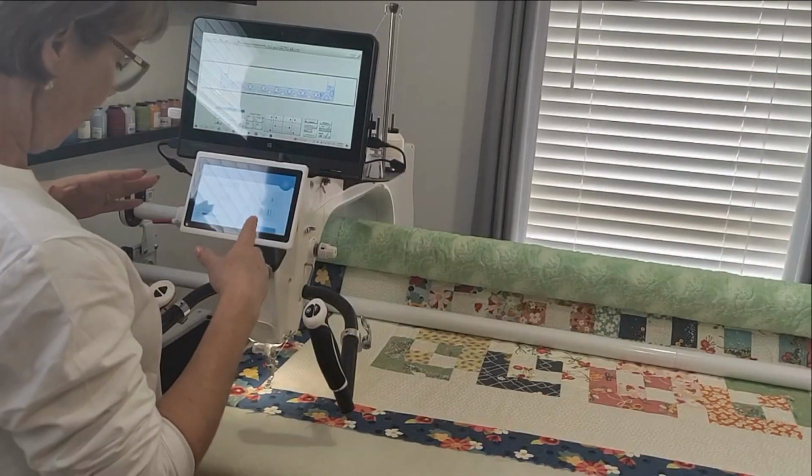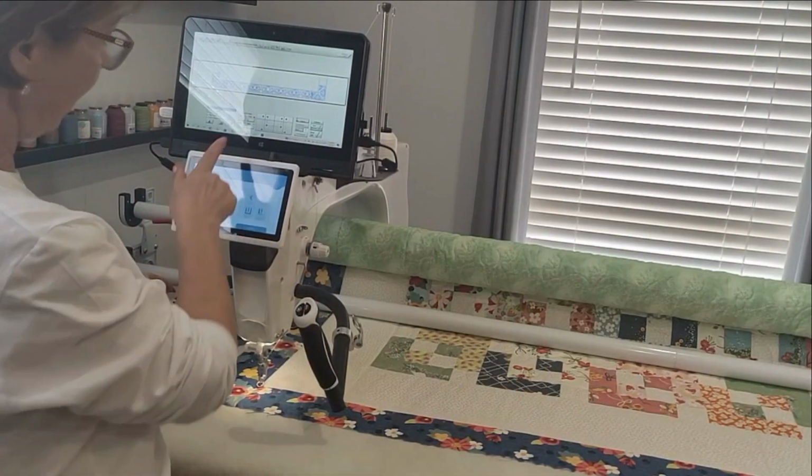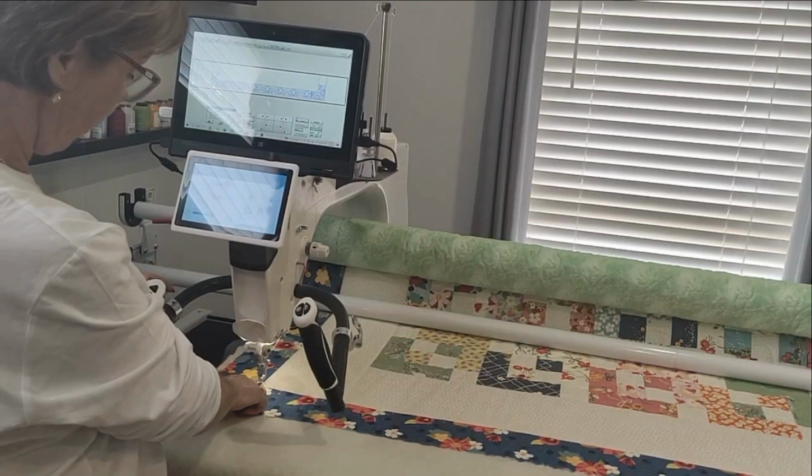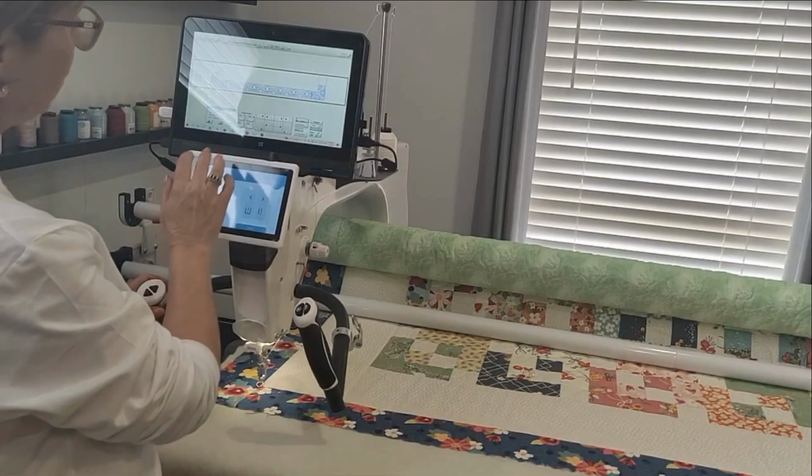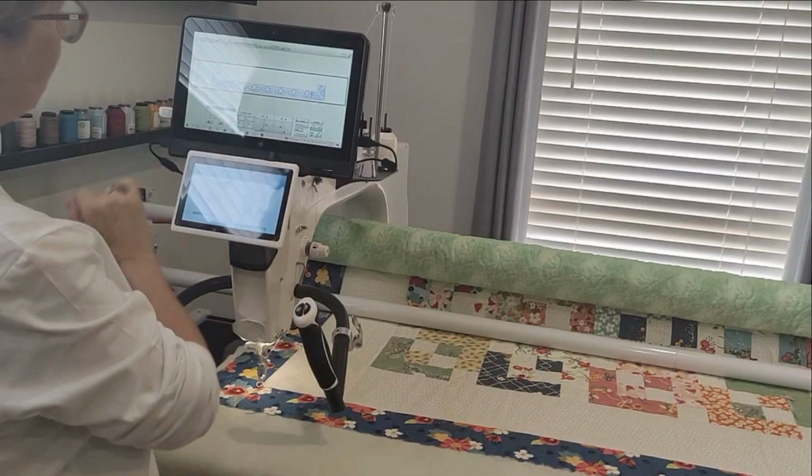So once again, I'm going to start at the bottom left. So this bottom left corner, I'm going to move my foot and make sure my needle aligns with that point in the position and select the corresponding pink dot.